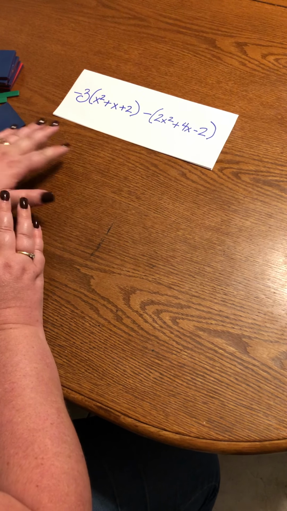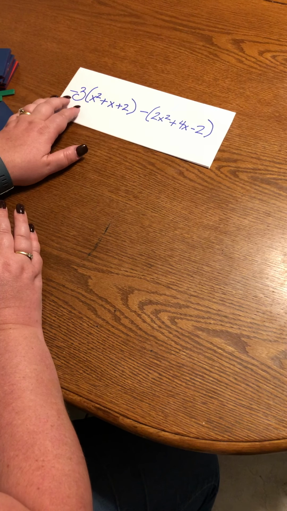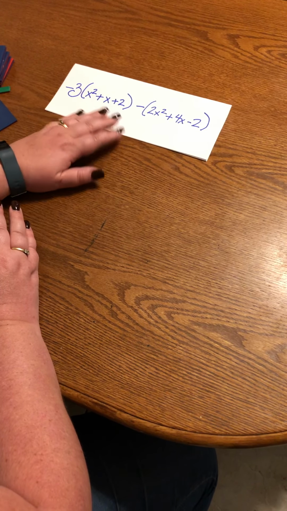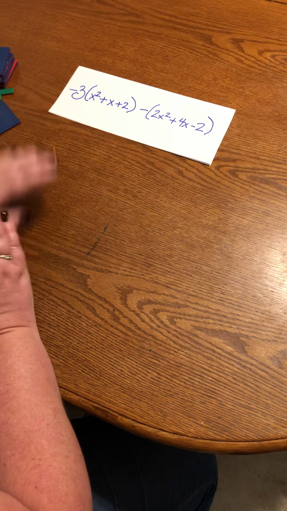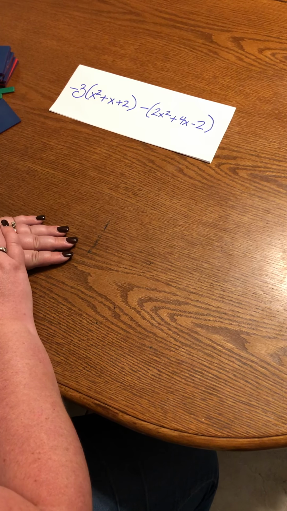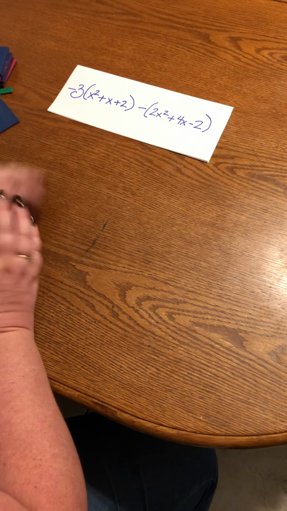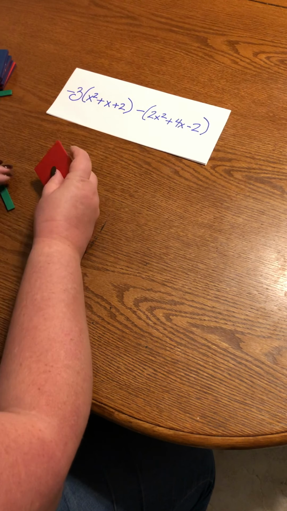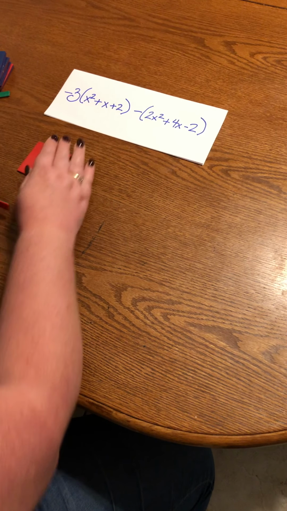The first way is that we want 3 groups of x squared plus x plus 2, but we want it in the negative. One way of looking at that is that we want the opposite. So we need 3 groups of the opposite of x squared.